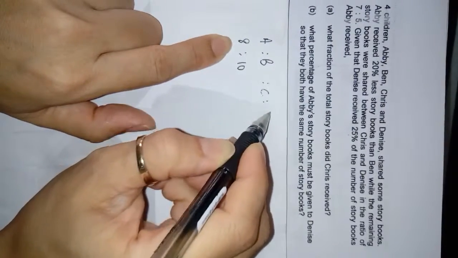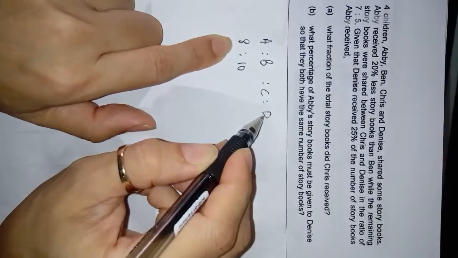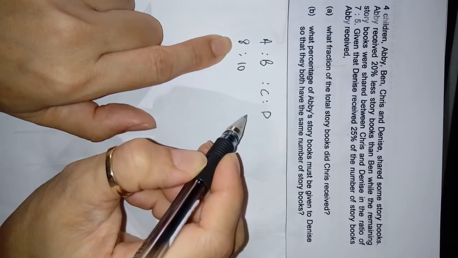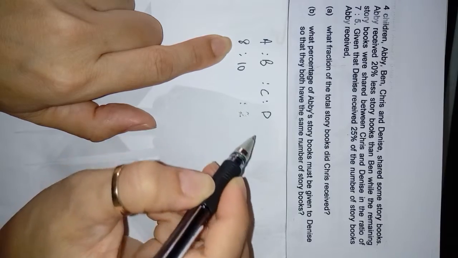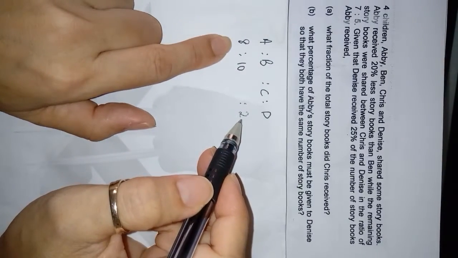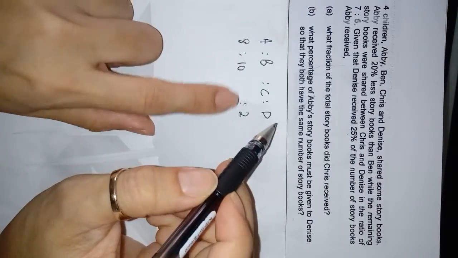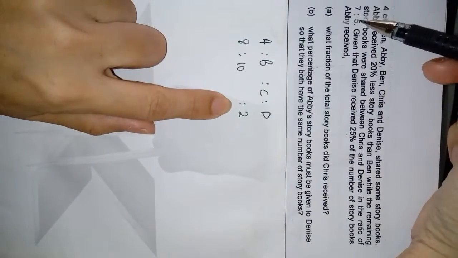Okay, now I'm going to continue. If Dennis is 25% of Abby, 25% of 8, so 8 divided by 4, you get 2, right? You get what I mean? So now I get 2. Now I've got three of them. Now I have to fill in the 7:5.